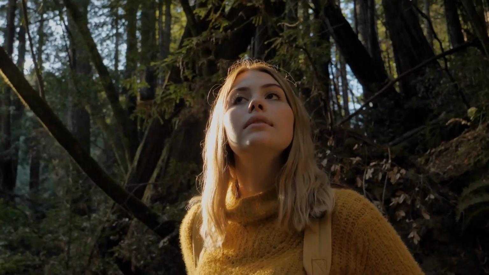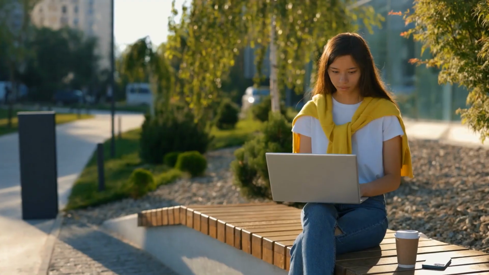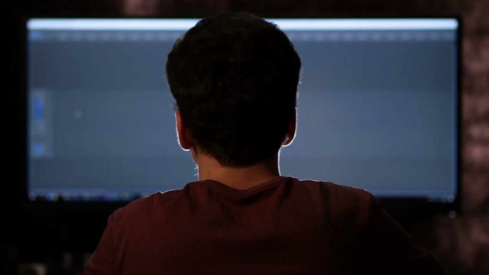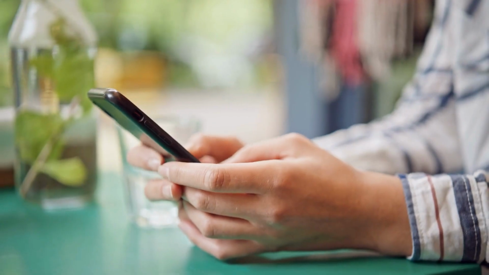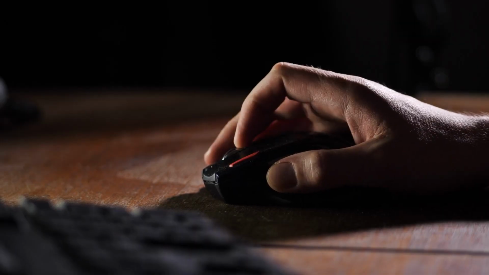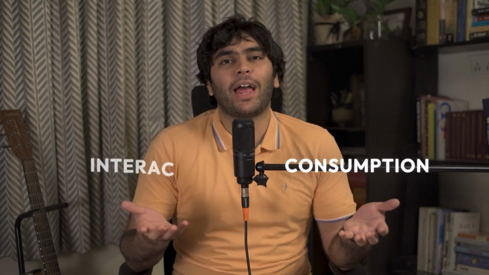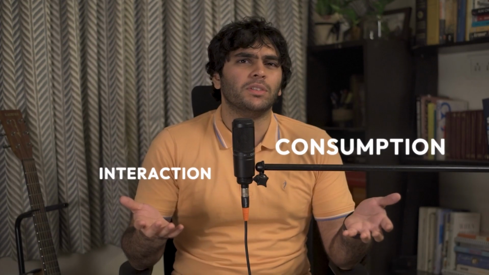And to answer this question, we kind of need to understand human-computer interaction. To us, human-computer interaction is quite straightforward. We take in information from our environments, from our devices like our laptops, our computers, and our phones. And based on this information, we do things, right? We interact with these devices. Basically, on one hand, we have consumption of information, and on the other hand, we have interaction. Let's start with consumption.